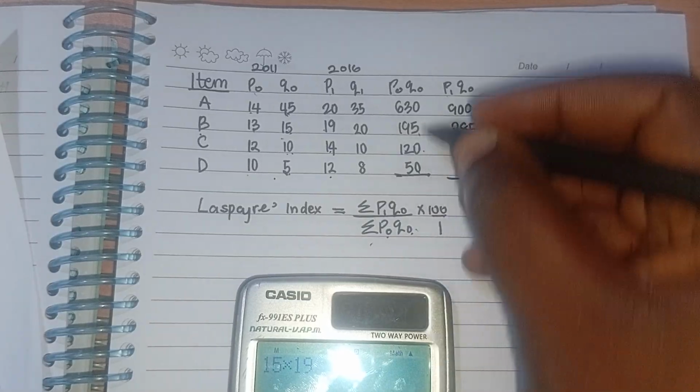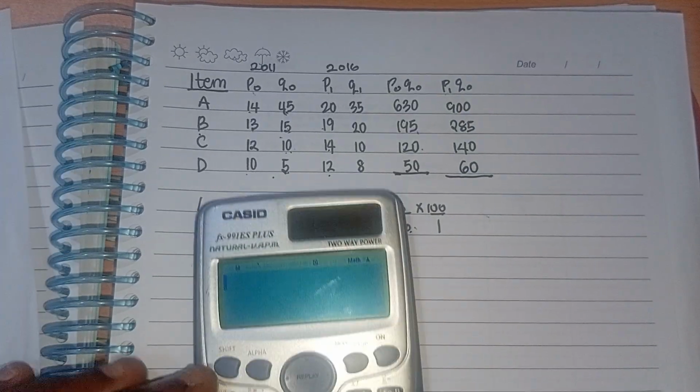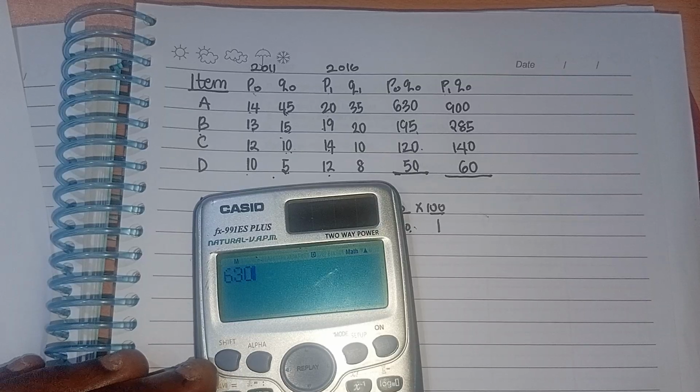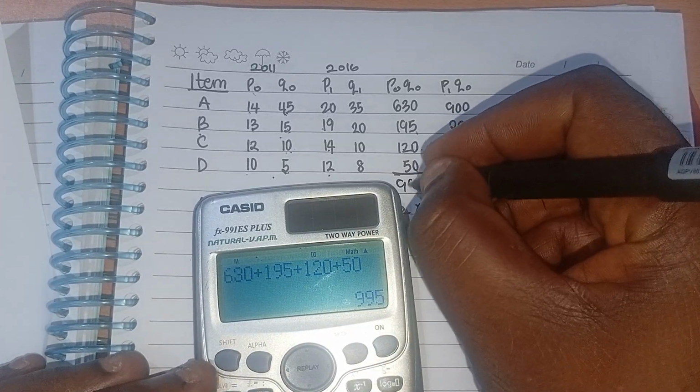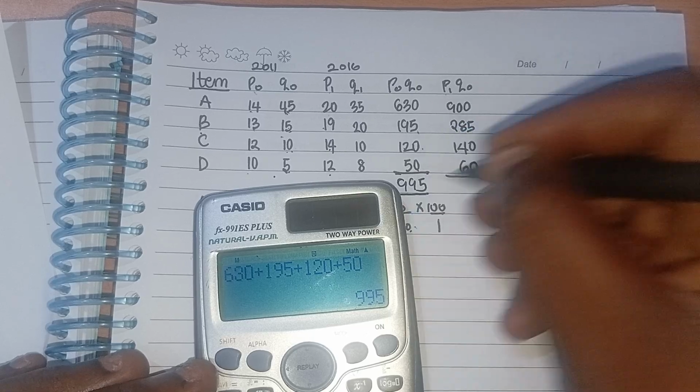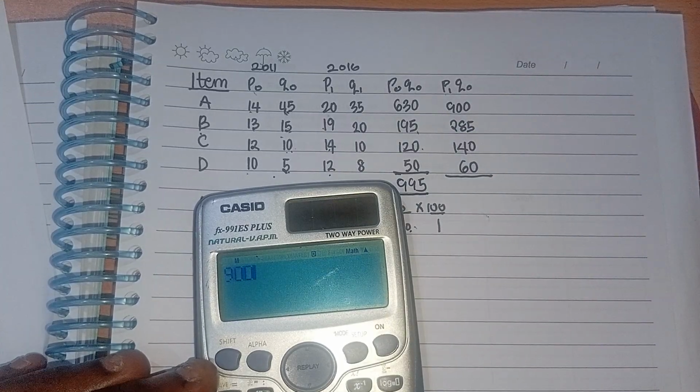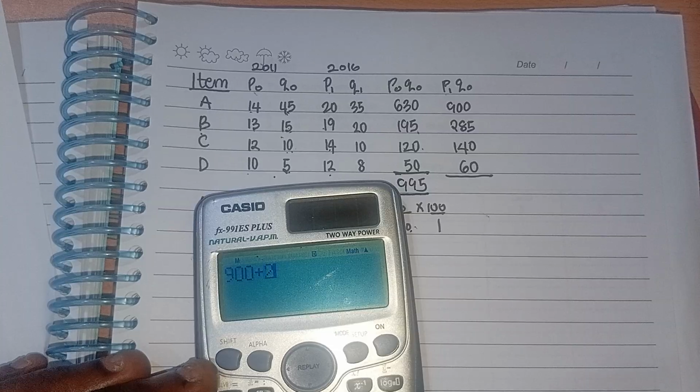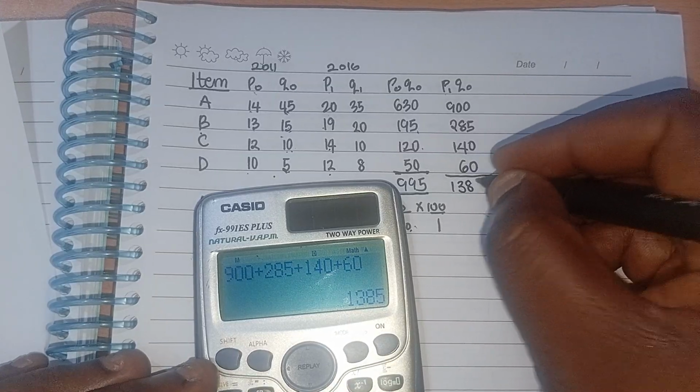Then you sum them together. For P0Q0 we have 630 plus 195 plus 120 plus 50, which is 995. For P1Q0, 900 plus 285 plus 140 plus 60, that is 1385.